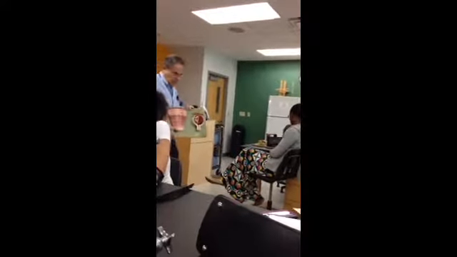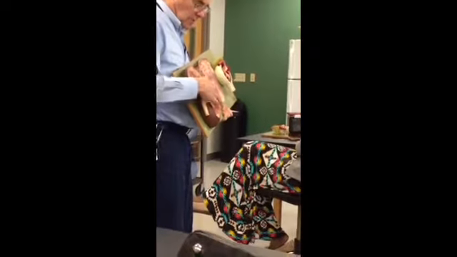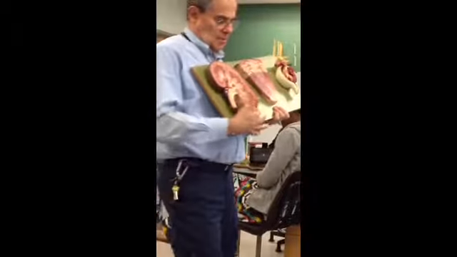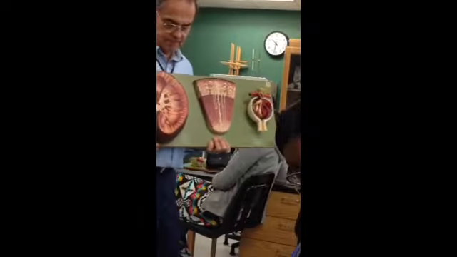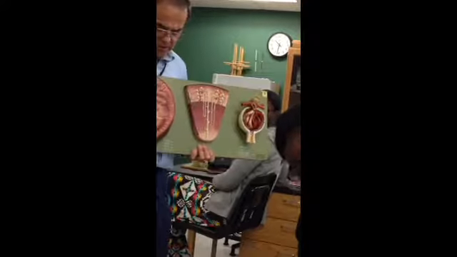Now there are extensions of the renal cortex into or between parts of the medulla. You can see them here. These are called renal columns. So extensions of the cortex, okay, between portions of the medulla are the renal columns. And again, the cortex is a lighter region. This darker region is the medulla.